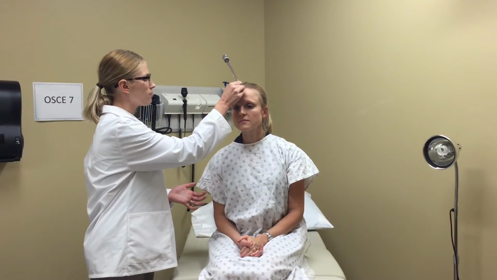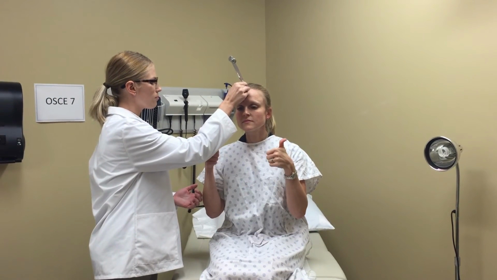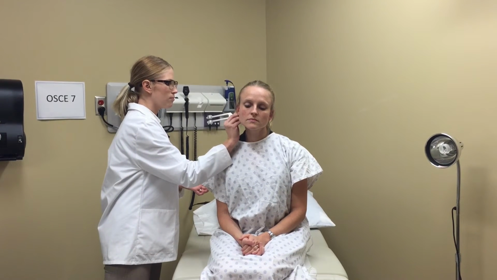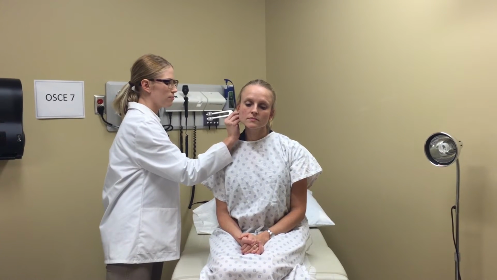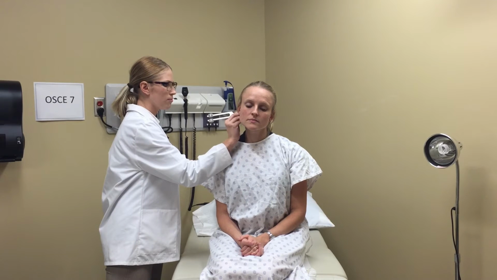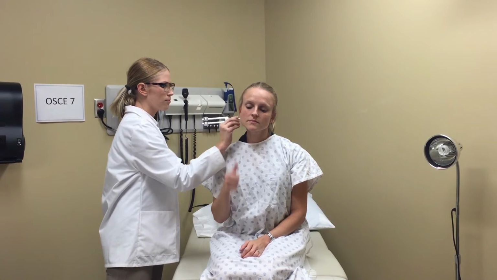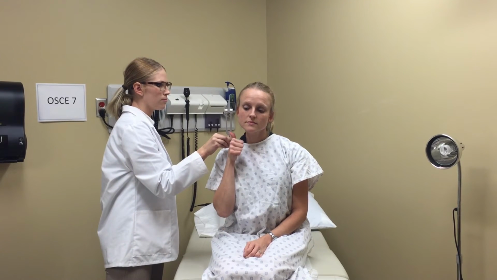The Weber test is next. We will hold our tuning fork by the stem and strike it before placing it on top of the patient's head, and ask the patient to report whether they hear a sound louder in one ear or equal. Next, the Rinne test will be performed, striking the tuning fork, holding it by the handle, and placing the stem of the tuning fork on the mastoid process. When the patient signals to the provider that the sound has stopped, the provider should quickly move the tuning fork to the external ear and ask if they can still hear the sound.